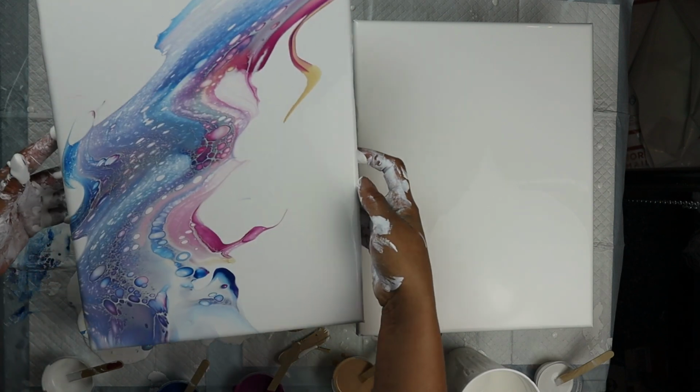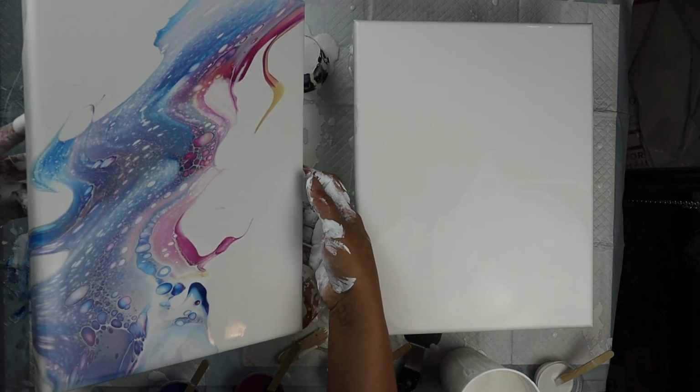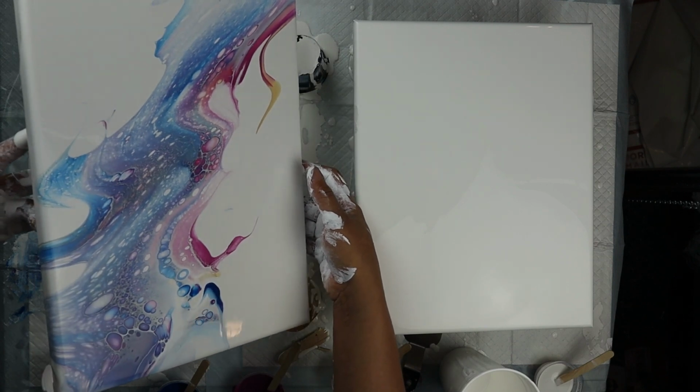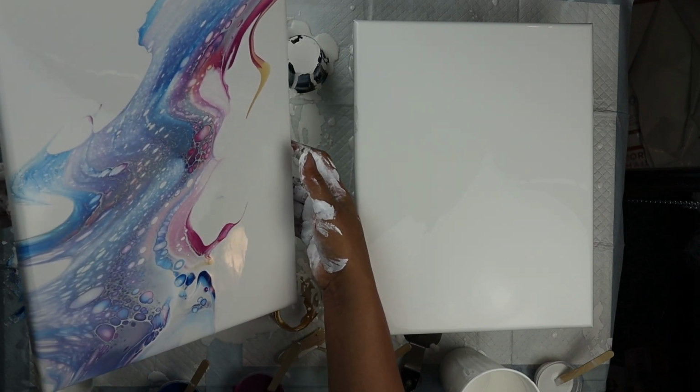And keep in mind, if you keep too much paint on the canvas, if you don't tilt it off, you run the risk of it cracking.